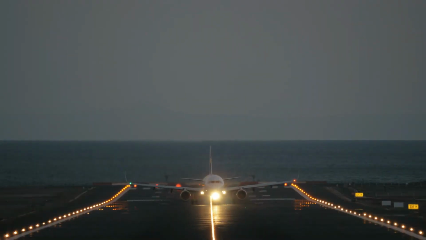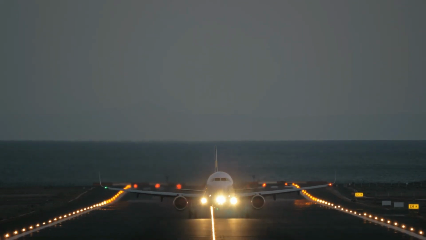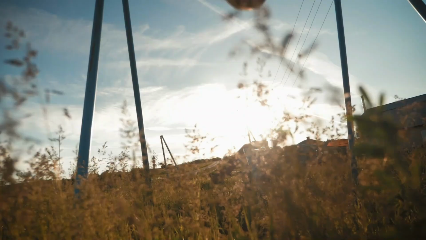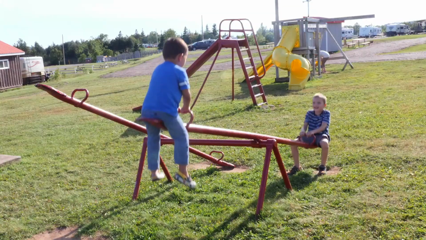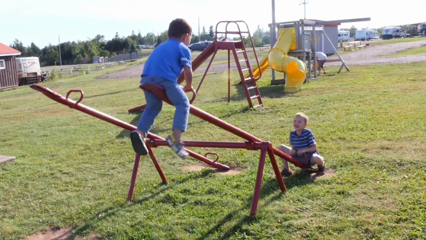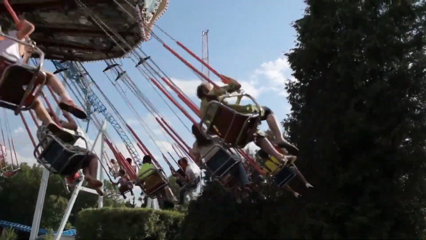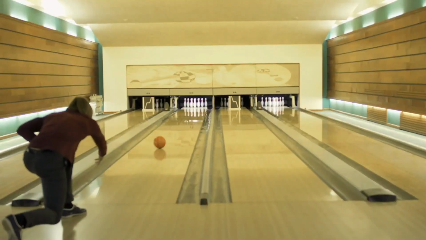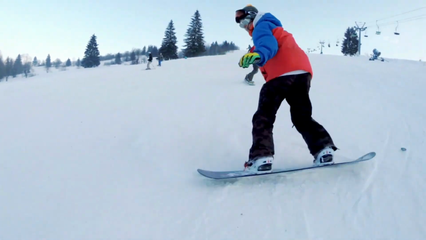An airplane is in motion as it speeds down the runway. It moves in a straight line and then up into the sky. A person on a swing usually moves in a back and forth motion. On a seesaw, the people move up and down. On a carousel, they move round and round. What are some other ways you can describe motion?